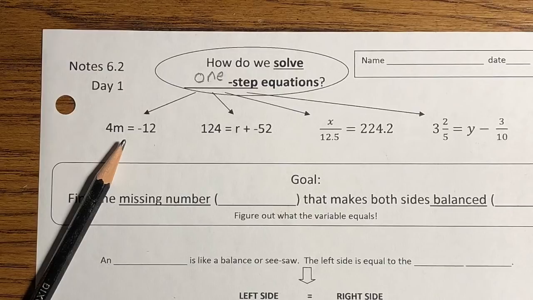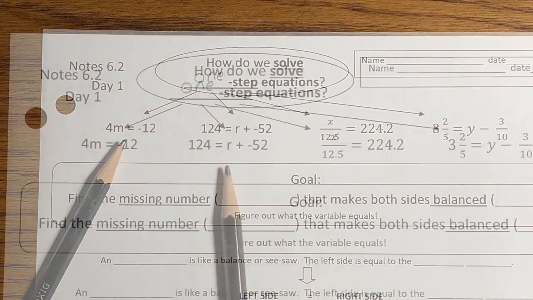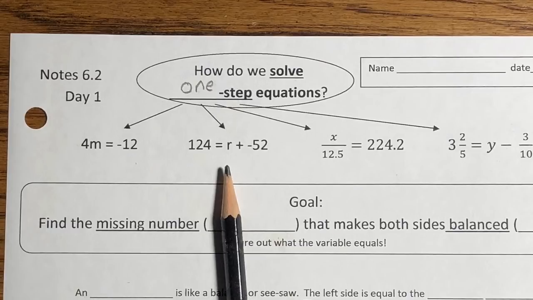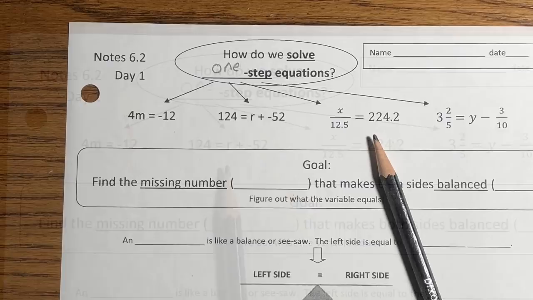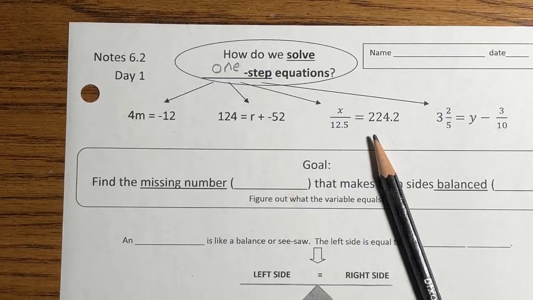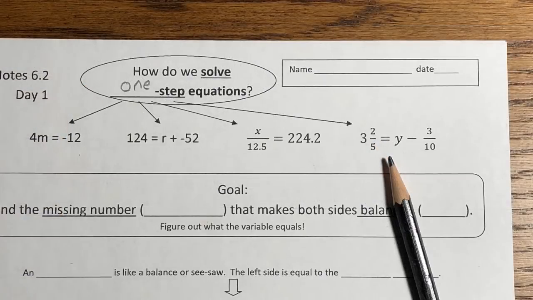The first one shows the variable being multiplied by 4. In this equation, the variable's on the right side and it's added to negative 52. In the third equation, x is being divided by 12.5. In the fourth example, you have the variable y being subtracted by 3/10.